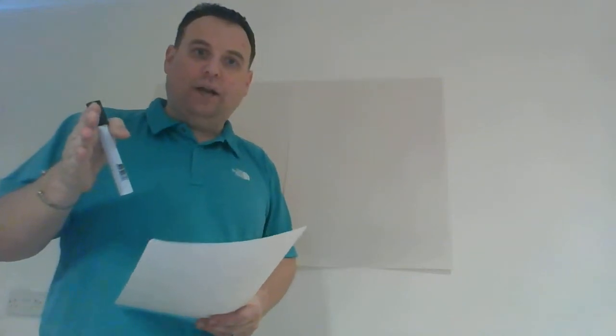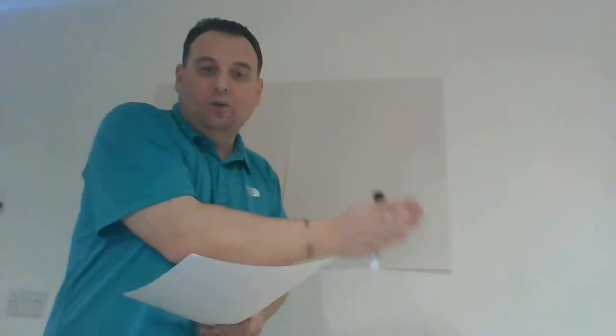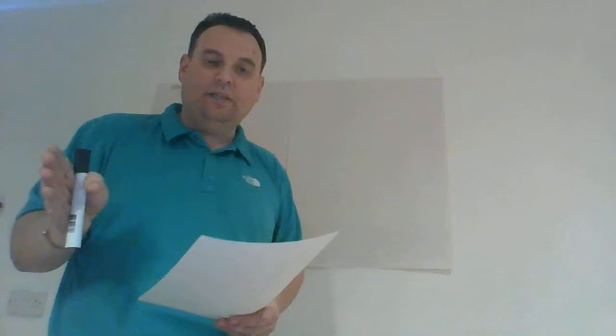RPI indexation allowance started in April 1985. So any transactions which took place before that date were not indexed. However, what you had to do was, in April 1985, take those purchases and bring them up to April 1985. That understanding is important to see why we do the first step of this question.